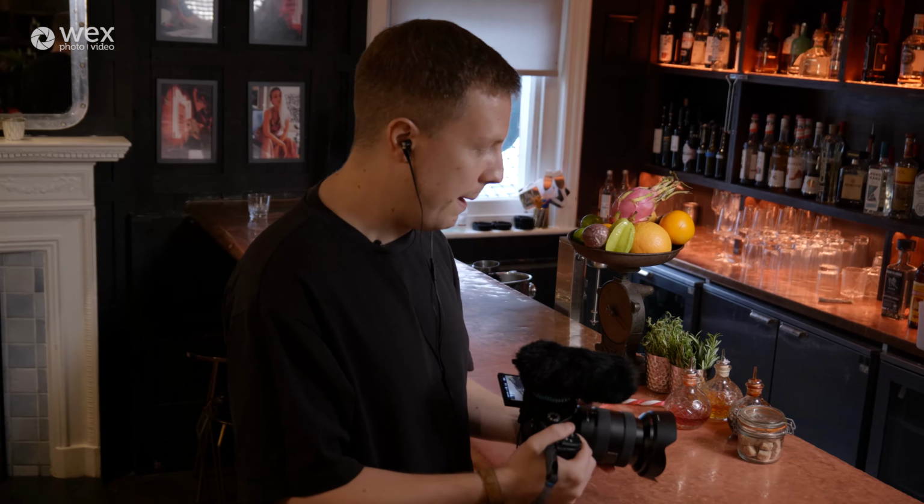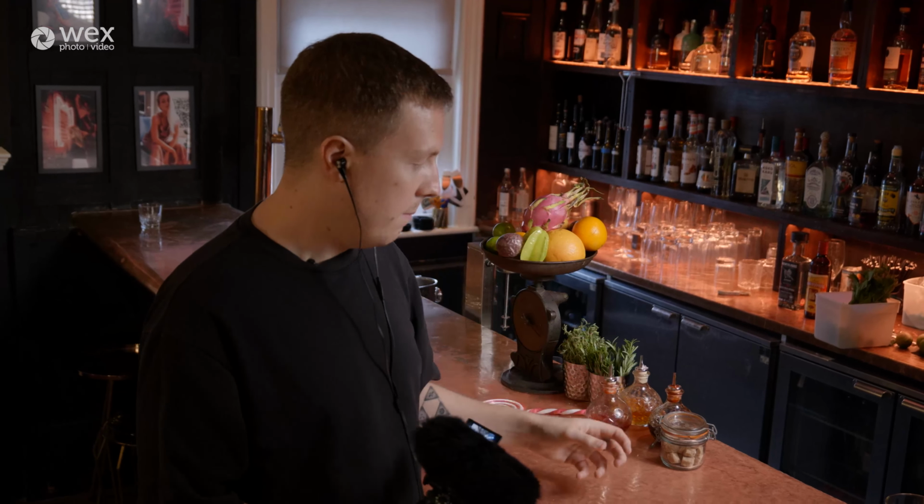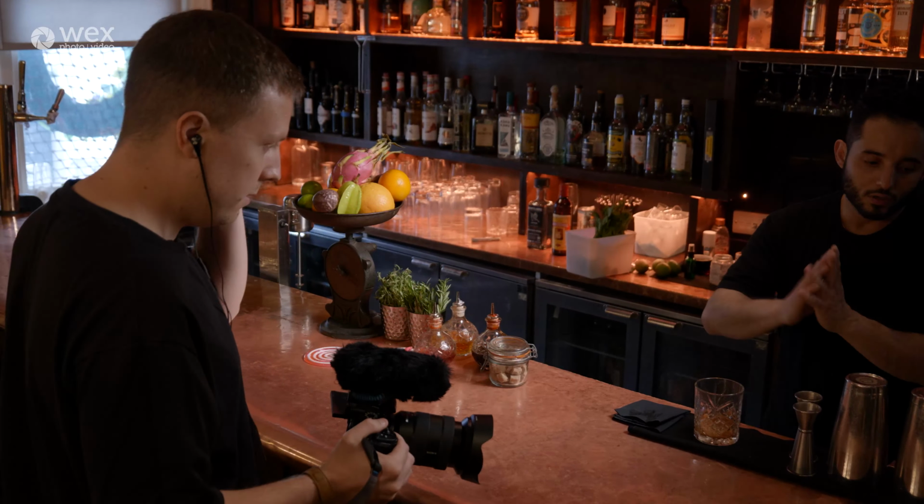So it's not just about each of the individual bits. I'm not going in with a macro shot to get like each individual piece of sugar. It's the tools, it's his hands, it's the craftsmanship of actually making a cocktail, because believe it or not, it's not very easy to make a good cocktail. So what's next?